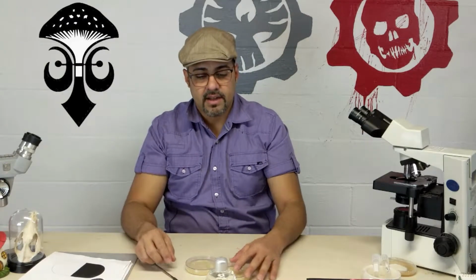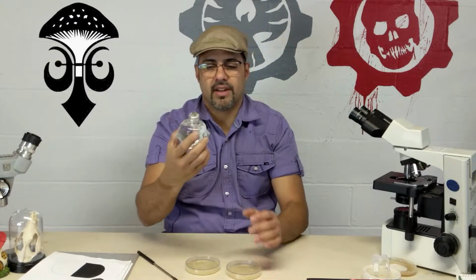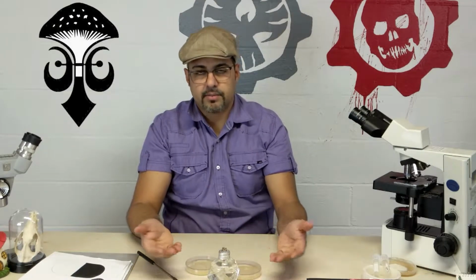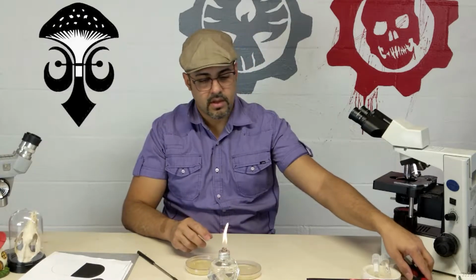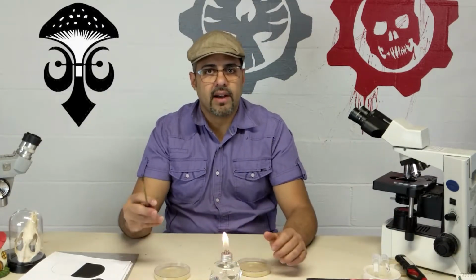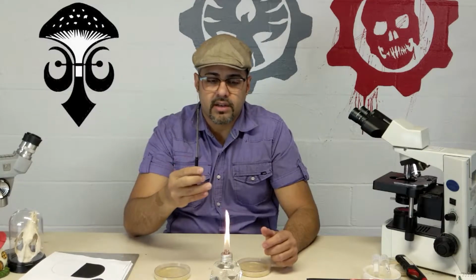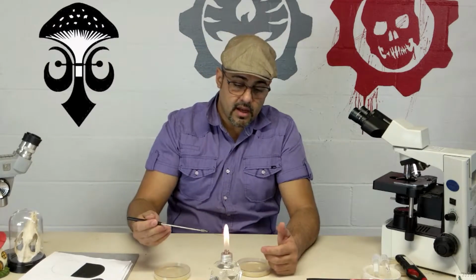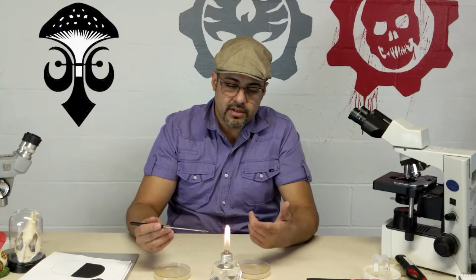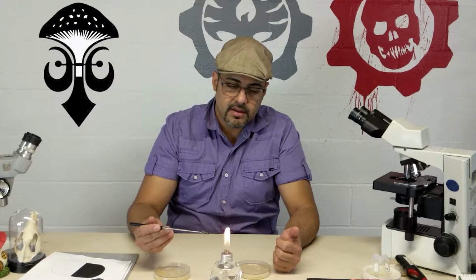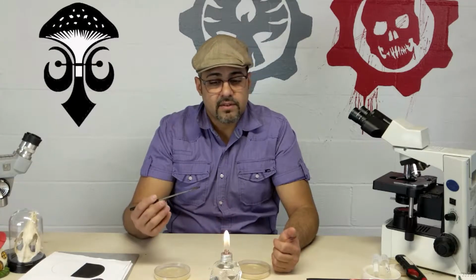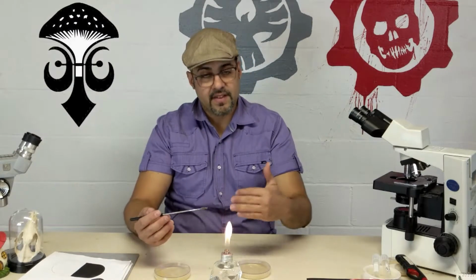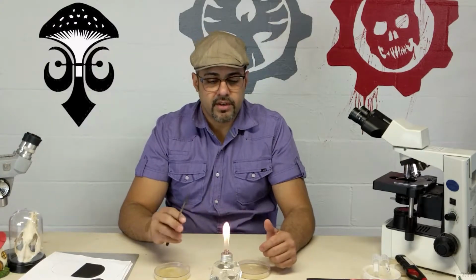So if we don't have that, then we need a Bunsen burner. In this case, it's not a Bunsen burner. It's pretty much a burner that has ethanol. But you need fire. Why fire? Because we need to sterilize your inoculation loop. When you sterilize your inoculation loop, you need to put it exactly on the flame, and you will see when it's pretty much literally red hot. After it's literally red hot, then you can continue doing your transfers.